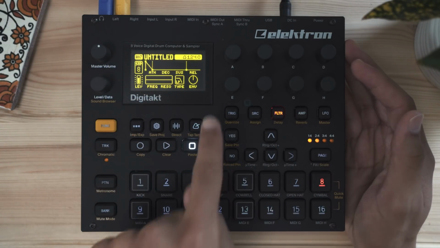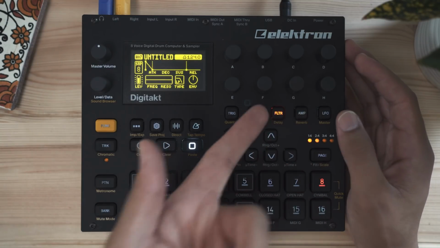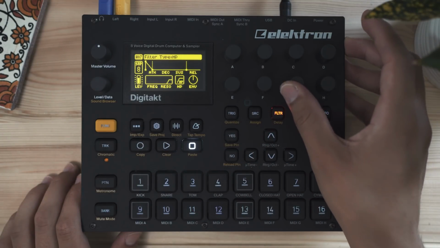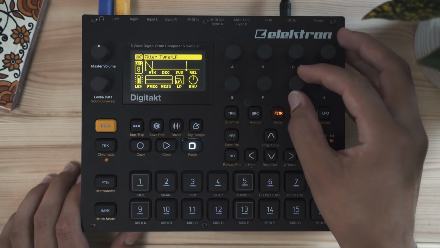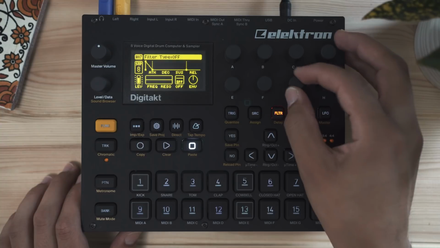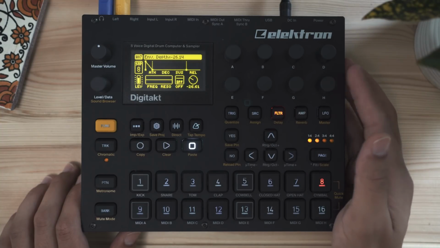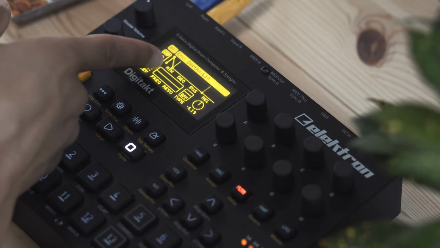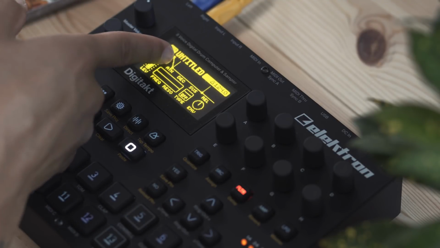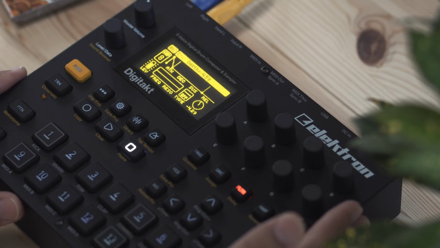So after that, you got your frequency, your resonance, and your type. This is a multimode filter, meaning it has multiple types of modes. Basically, you have off, a 2-pole low pass, and a 2-pole high pass. And then of course you have your envelope knob, which is both positive and negative. So sending that envelope shape that we create, in this case this little shark fin sawtooth looking thing, we can send that positively or negatively towards the filter cutoff.